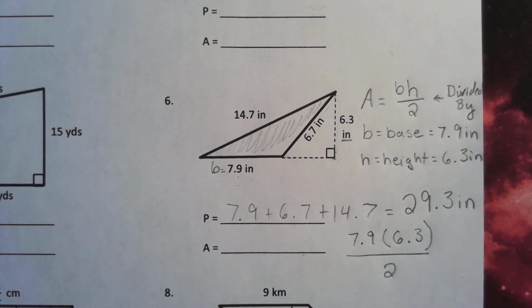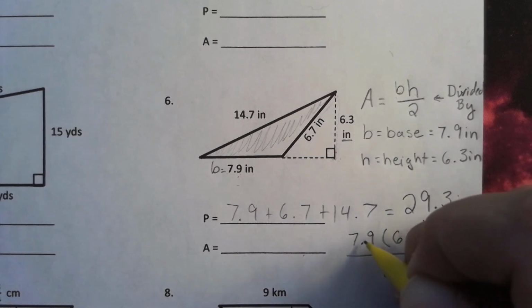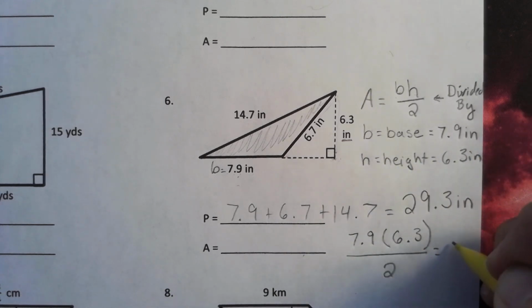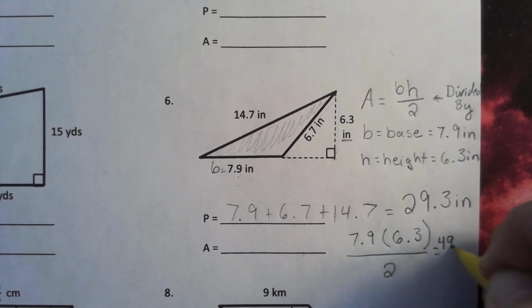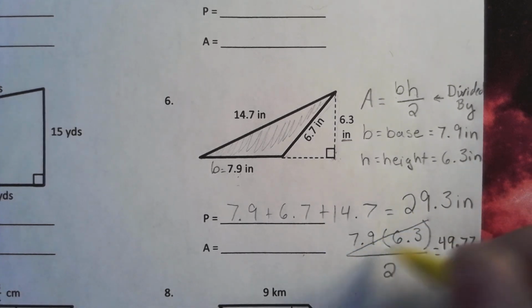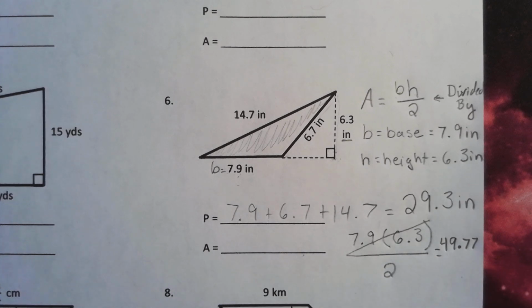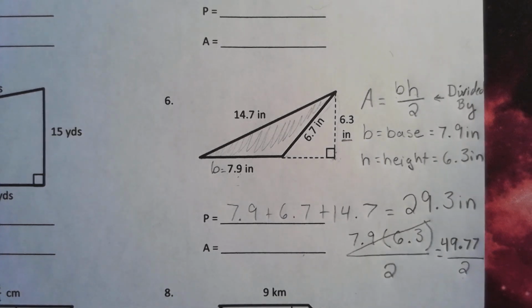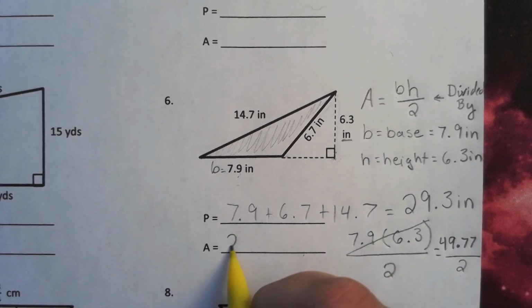So to break this down and write it down for you. This top part, when we multiply 7.9 times 6.3, that is going to equal 49.77, okay? So this part has been used. I like to cross it out when I'm done with the math so I don't get confused as to what I've done. But I have not yet used this 2, so I'm going to bring this 2 over, and it's still going to be the 49.77 divided by 2.